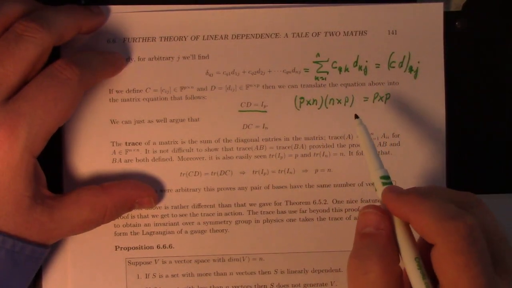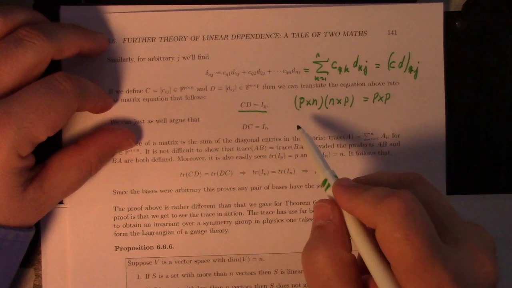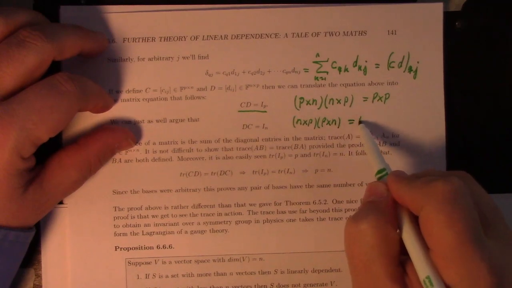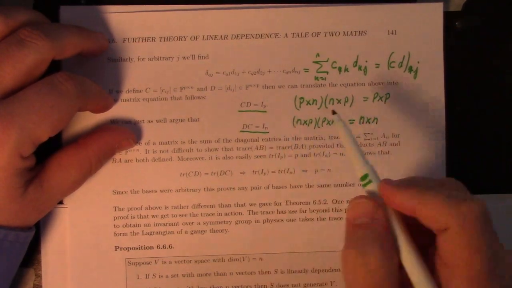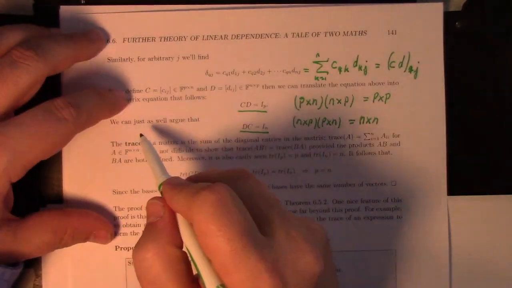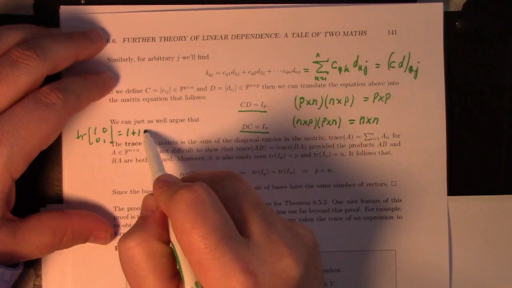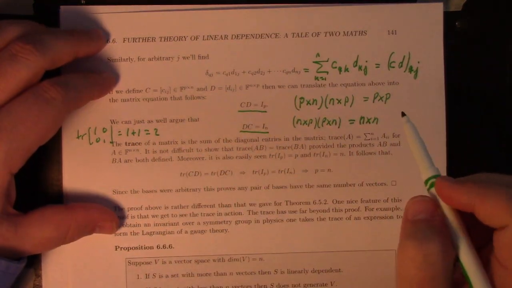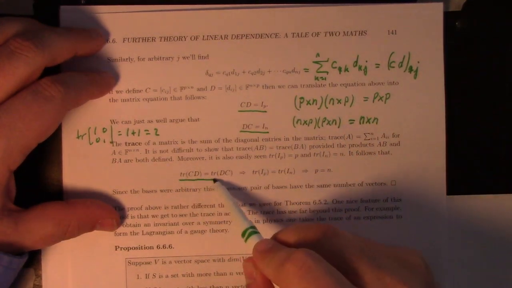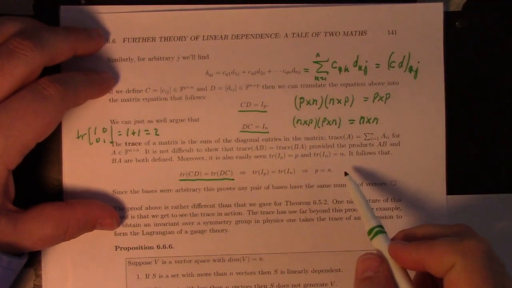But there's nothing really stopping you from making the exact same argument juxtaposing the roles of C and D, which would give you that D times C, which would be an n by p times a p by n, right? That would be an n by n matrix. It gives you DC is equal to I_n. But the trace of an identity matrix, like what's the trace of the 2 by 2, 1, 0, 0, 1? It's 1 plus 1, it's 2. So the trace of I_p is p, the trace of I_n is n. And also in your homework you will prove that the trace of AB is equal to the trace of BA. And there you have it.